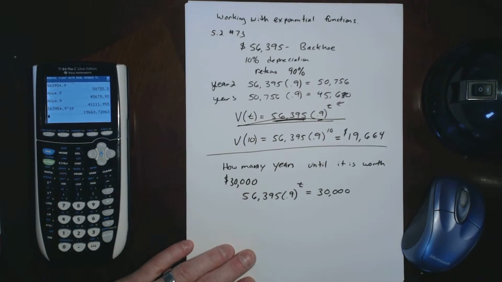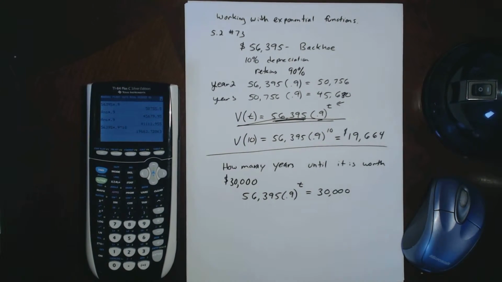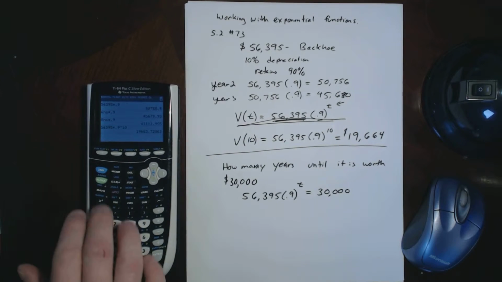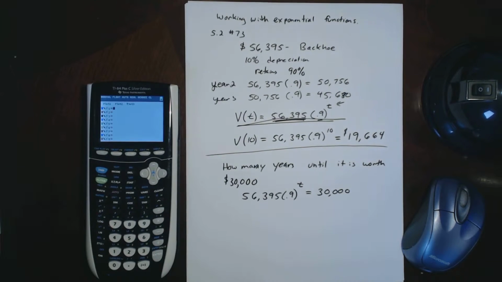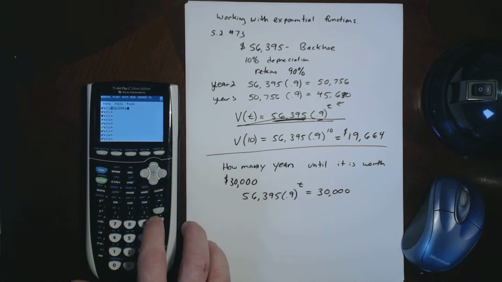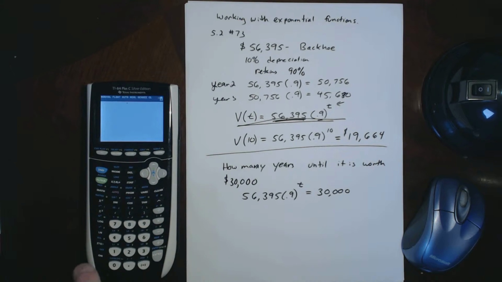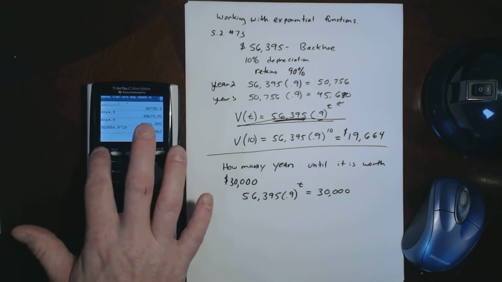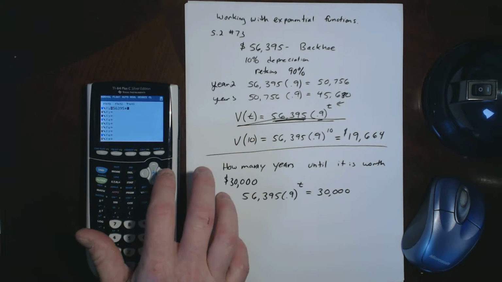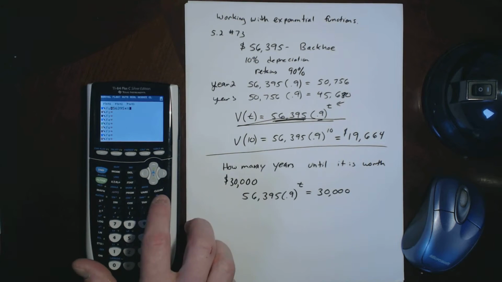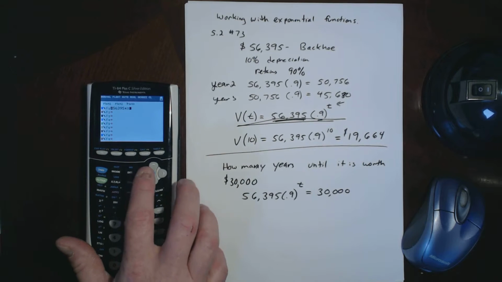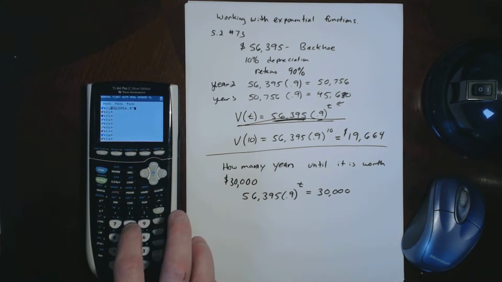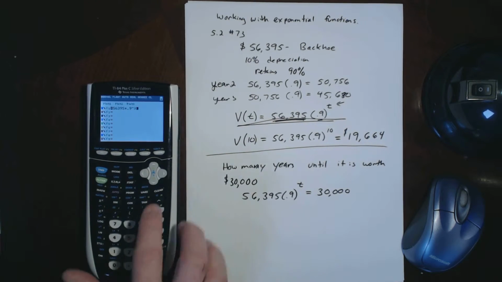So another technique that we can use is our graphing calculator, and we're going to type in both equations. I'm going to go to y equals, and type in my exponential equation of $56,395 times 0.9 to the x power.